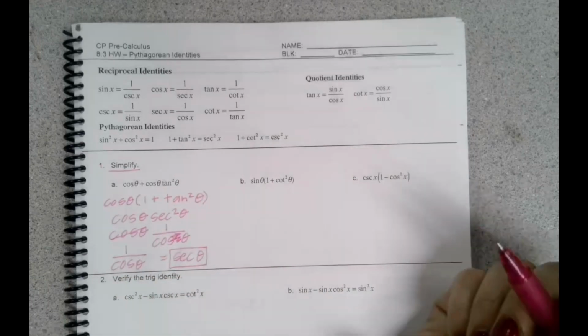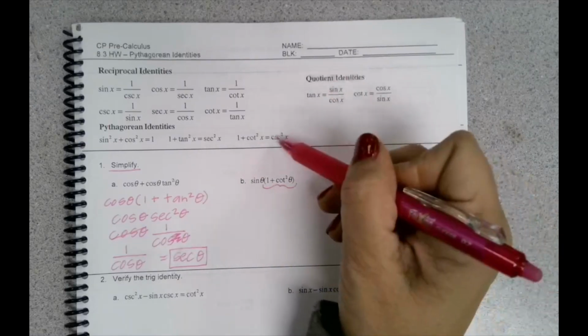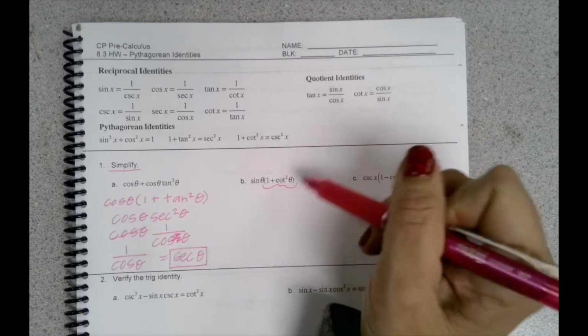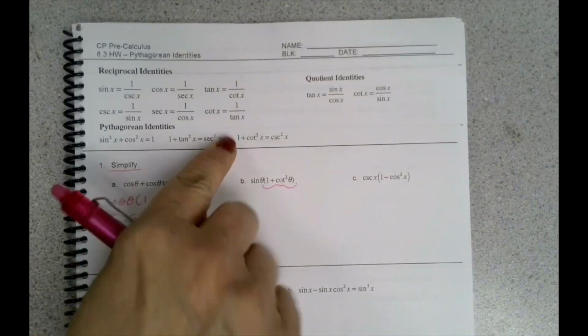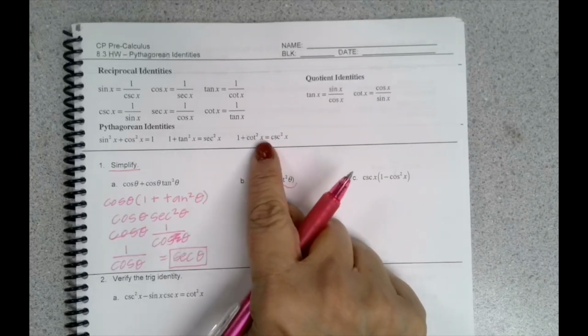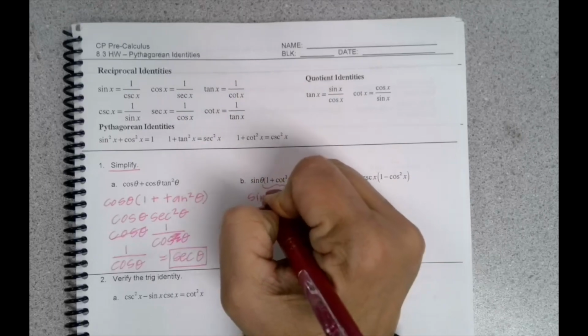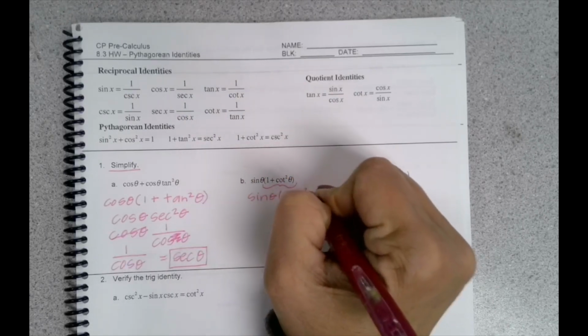Okay, for the next one, I see a square right away, so I'm naturally going to go look up here because I've been doing this for a while, but I see 1 plus cotangent squared. Anytime I see 1 and something squared, I immediately look up to my Pythagorean identities. So 1 plus cotangent squared can be written as cosecant squared theta.